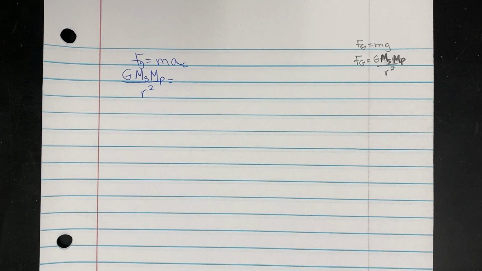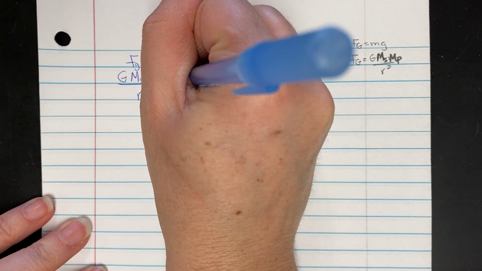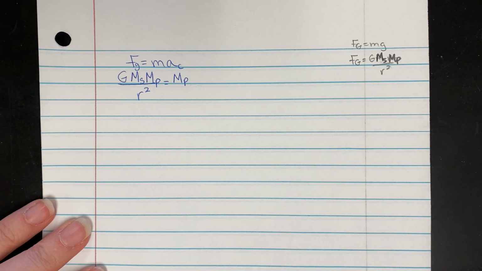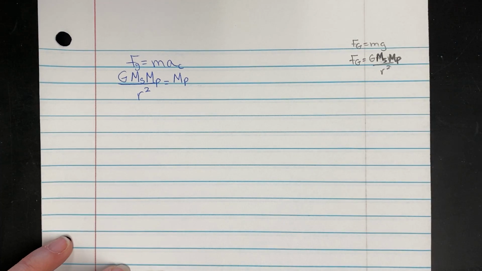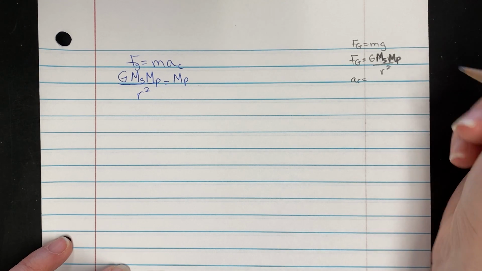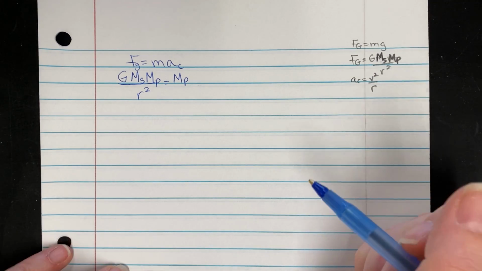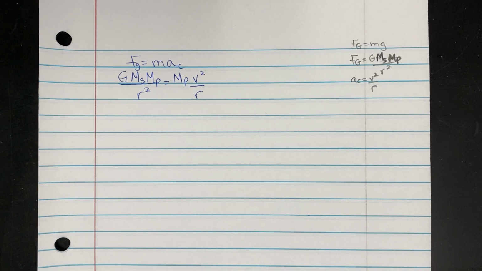Now over here, which mass would we use? Would we use the mass of the sun or the mass of the planet? Hopefully you're saying to yourself, well, I would use the mass of the planet because that's the thing that's doing the moving. That's the thing that's in circular motion. Now how about the centripetal acceleration? Do you remember what the centripetal acceleration is equal to? I think I heard somebody say v squared over r. So this is going to give us v squared over r.